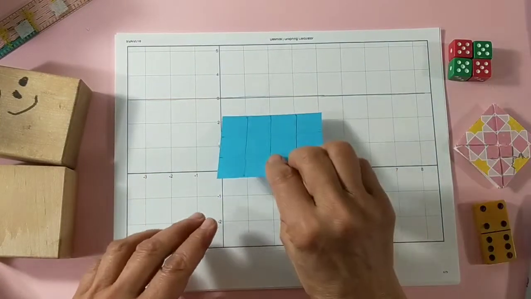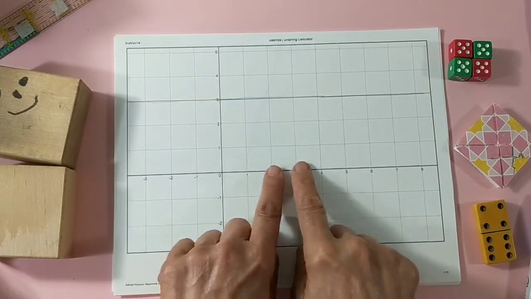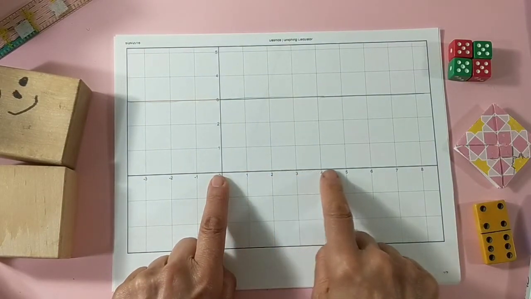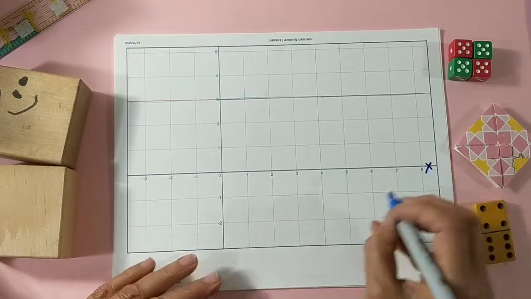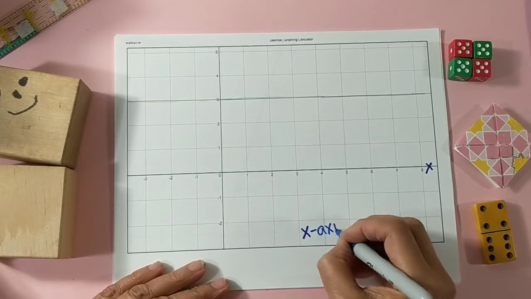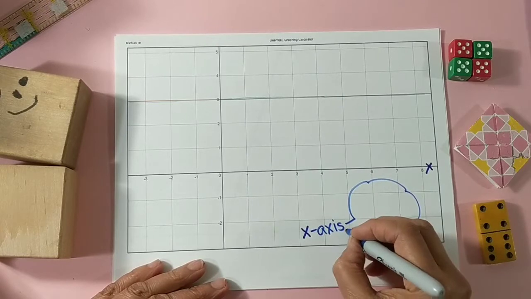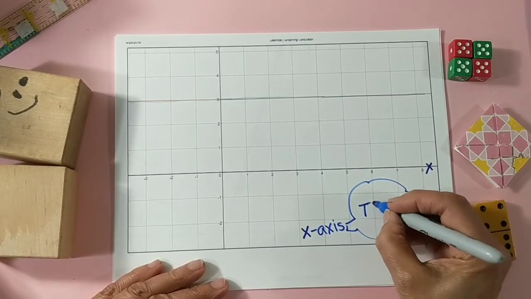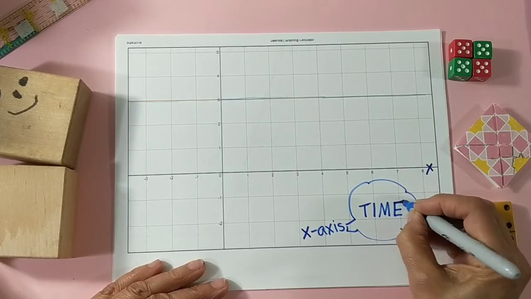Instead of thinking about it as inches, we're thinking about an accumulation of squares. And instead of this being inches, the x-axis, we think about the x-axis as time, because time is infinite.